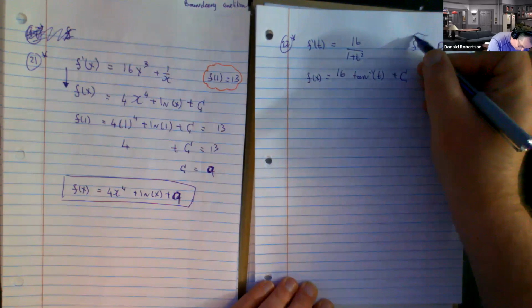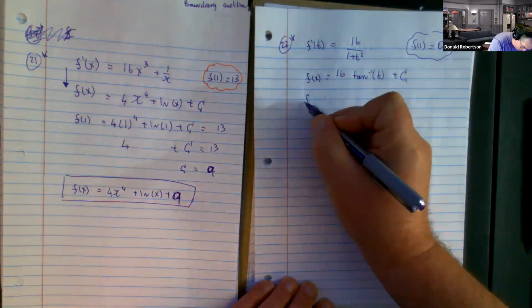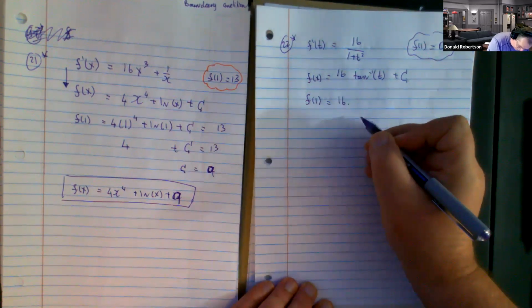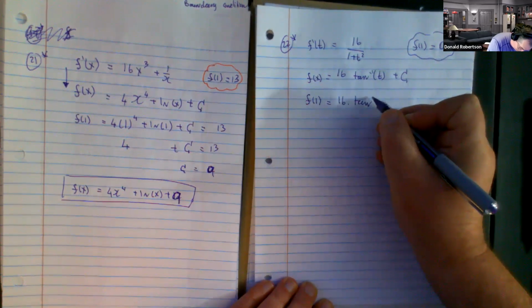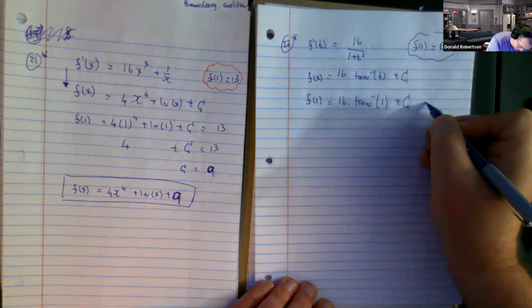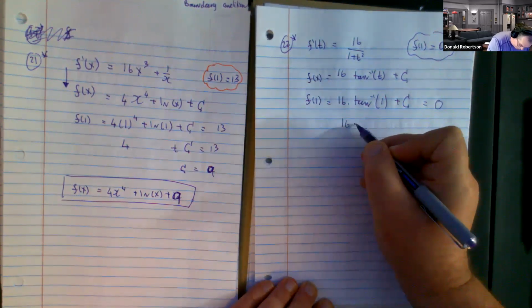Now we'll use our boundary condition to find c. F of 1 is 16, that one? Yeah. Inverse tan of 1 plus c, and that has to equal 0. Now this one I'll test you.